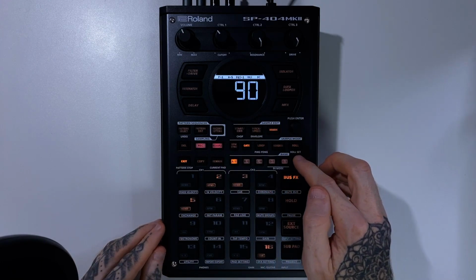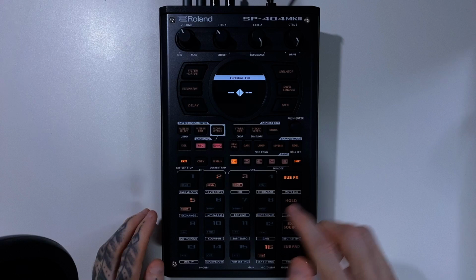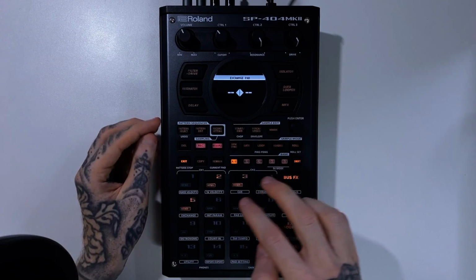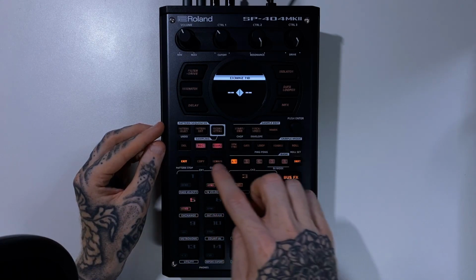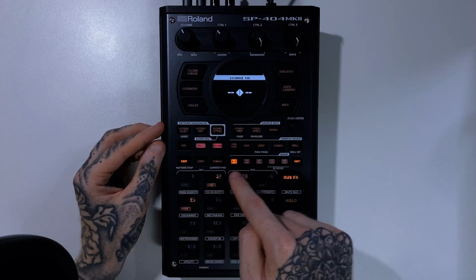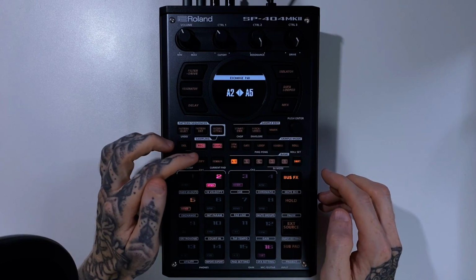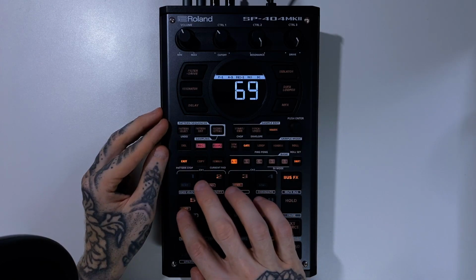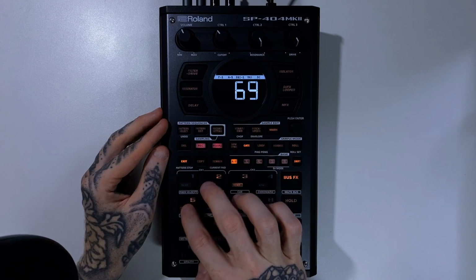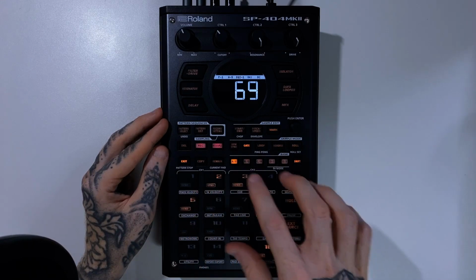What we can do is shift and exchange pad 5, and you'll see it says exchange underneath. And in that exchange menu, it acts very similar to the copy menu, but we can just switch 2 pads around. So I want to switch this one with this one, click copy, and now those 2 sounds have switched place, which is another useful function.